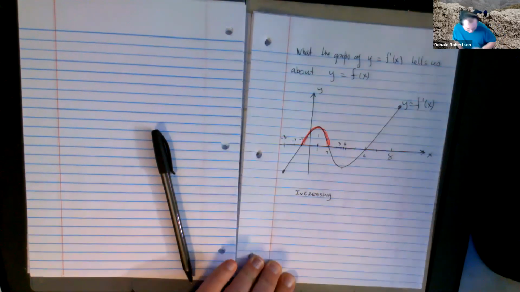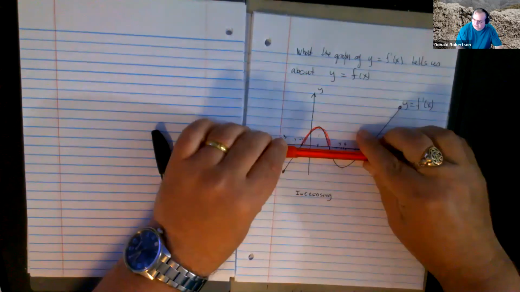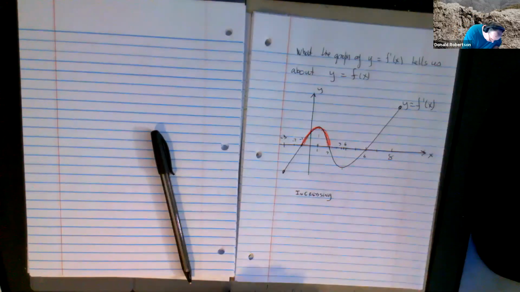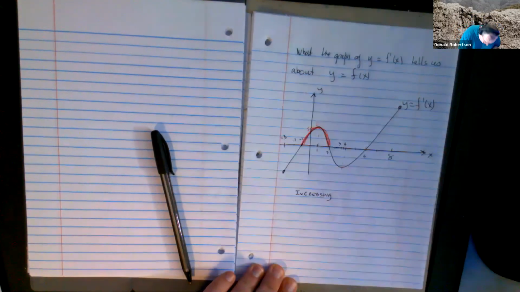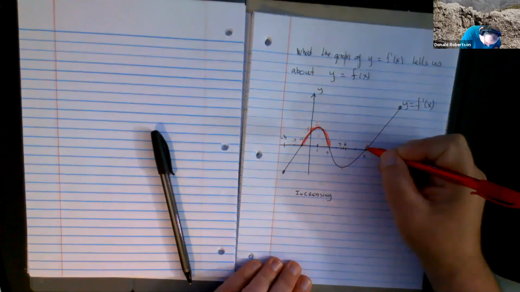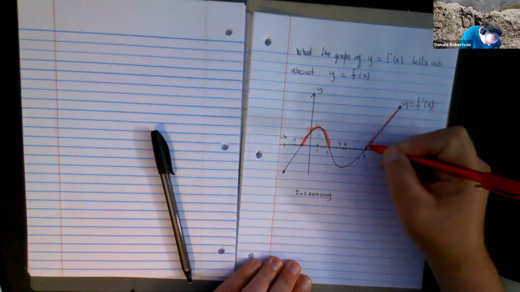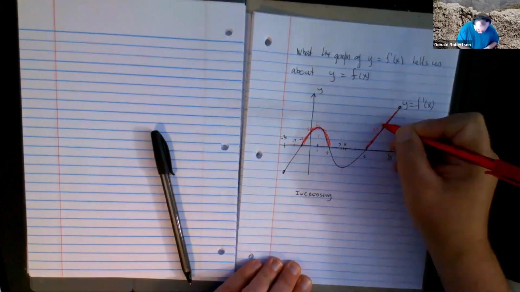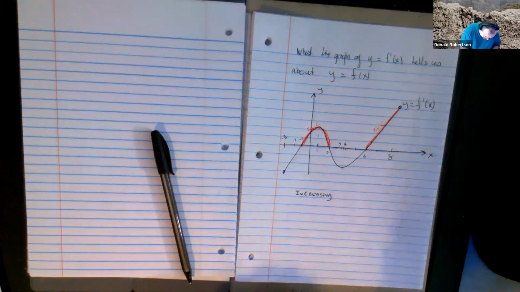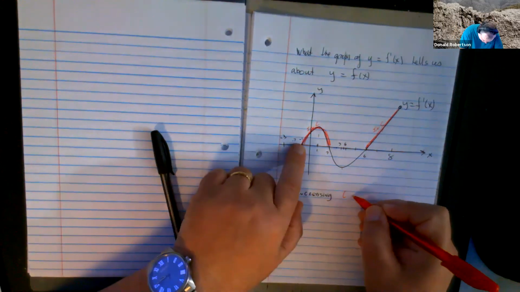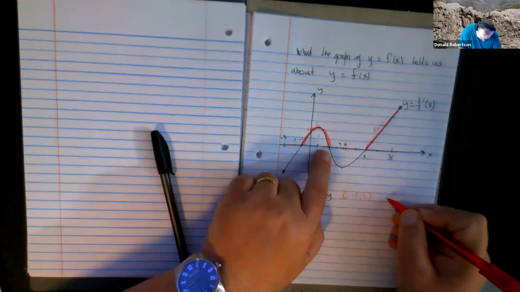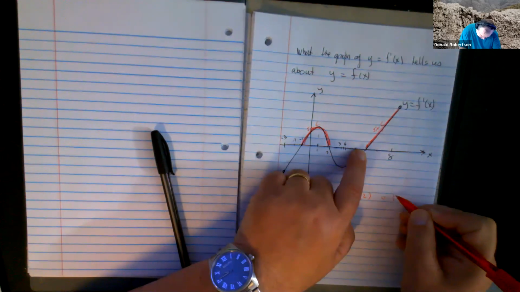Isn't the derivative positive? Positive is above the x-axis, right? So I know it's increasing here. Would you agree that it's also a positive derivative in this region? So that makes it increasing here as well. So it's increasing from -1 to 2, and then from 6 to 8.